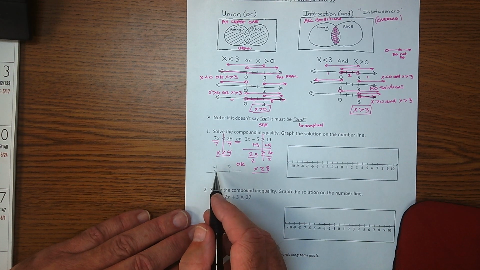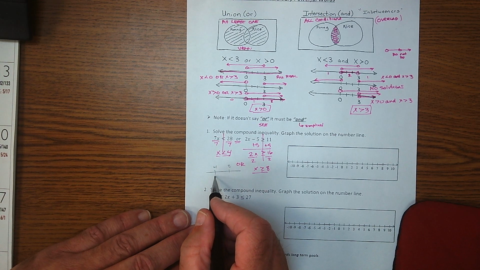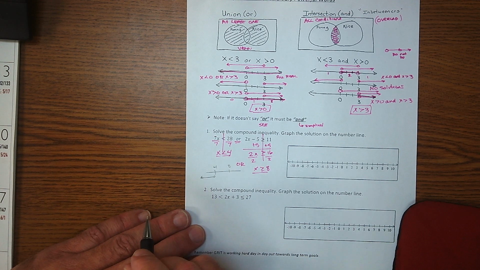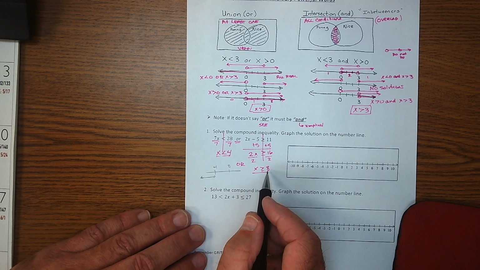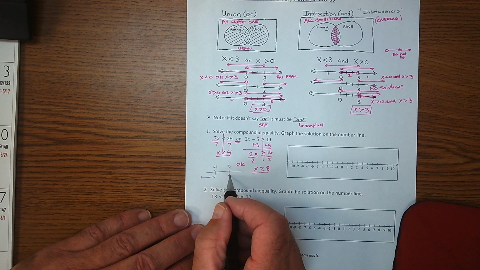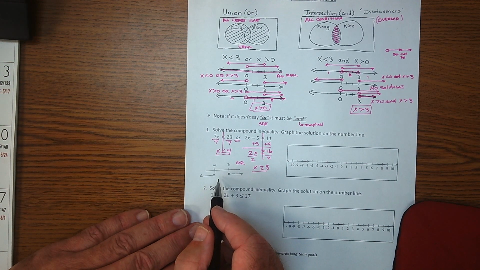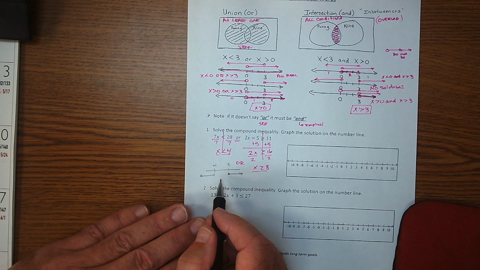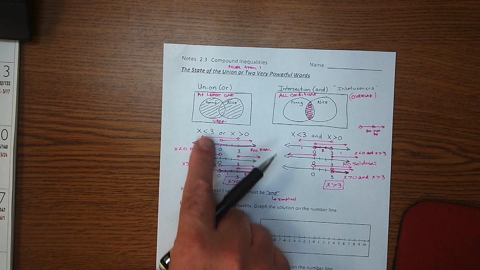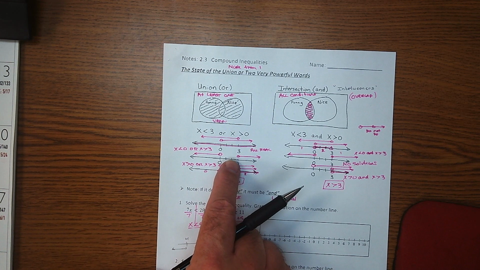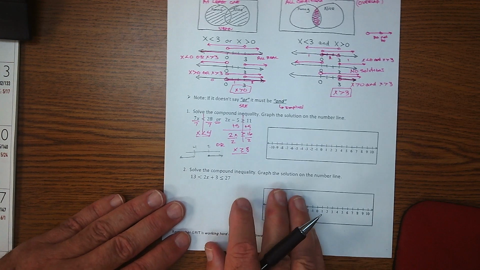Okay? I want to be less than 4, so I'm going to put an open circle at 4 and go down. I want to be greater than or equal to 8, so I'm going to put a closed circle at 8 and go upwards. Is that possible for an OR graph? If you're not sure, look at your OR graph. Can I have an OR graph go away from each other? Yeah, that's possible. So I go down over to my graph now.